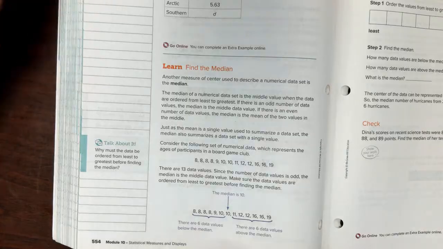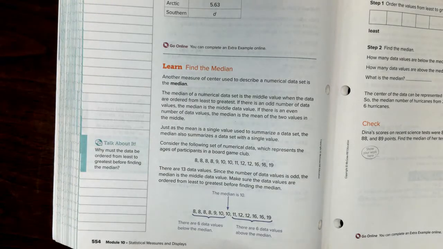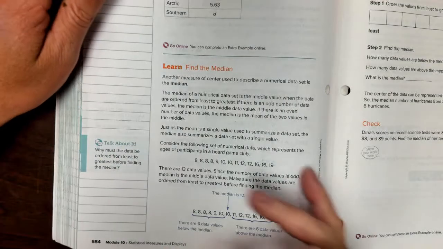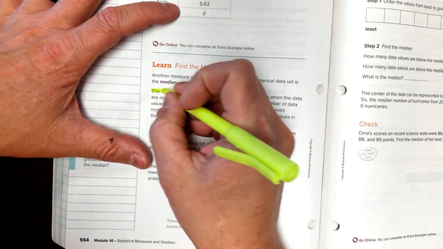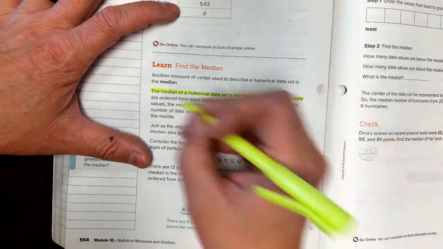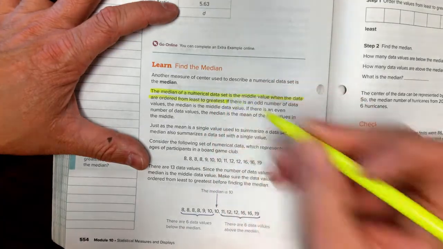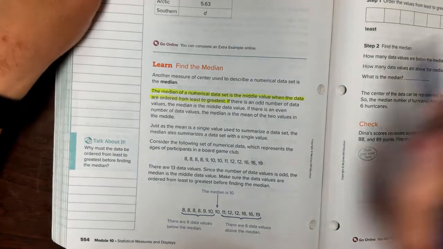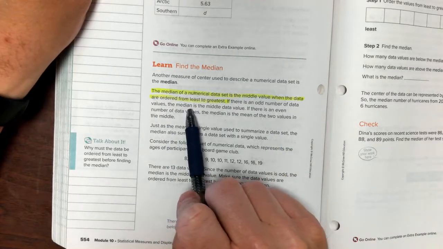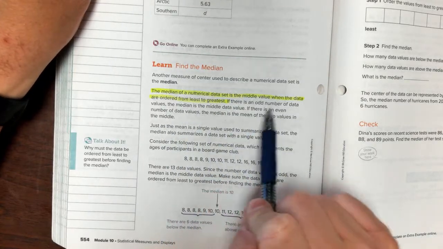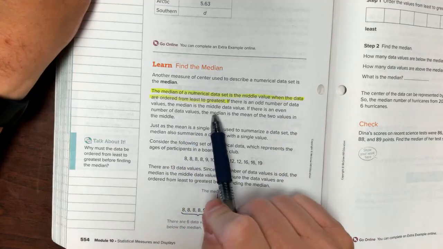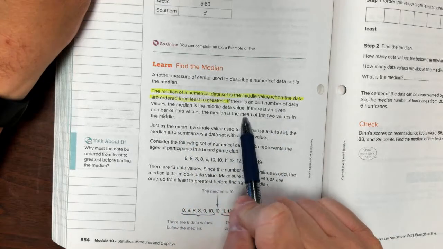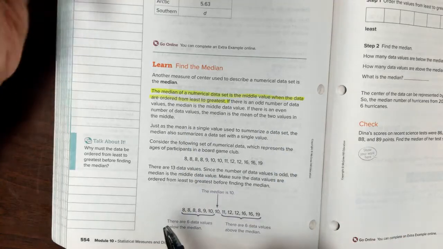Another measure of center to describe a numerical data set is the median. The median of a numerical data set is the middle value when the data is ordered from least to greatest. So highlight this part, that median is when it's in order from least to greatest. I always like to say, hey diddle diddle, median in the middle. Median's always in the middle, but it's got to be in order from least to greatest. If there's an odd number of data values, then the median is the middle data value. If there is an even number of data values, the median is the mean of those two values in the middle, or the average of those two values.